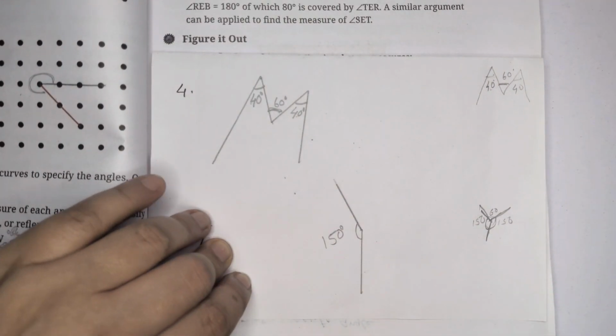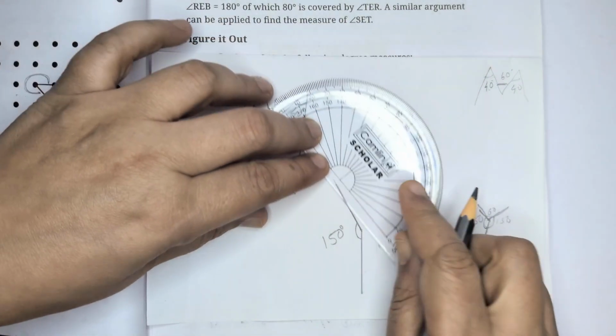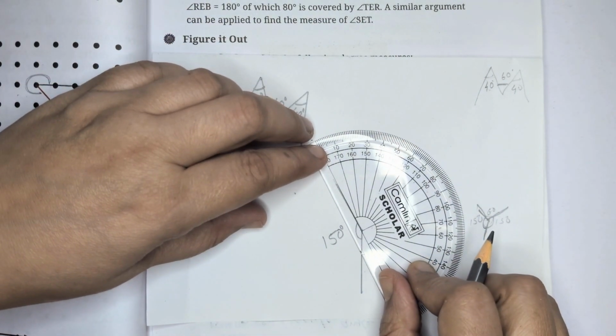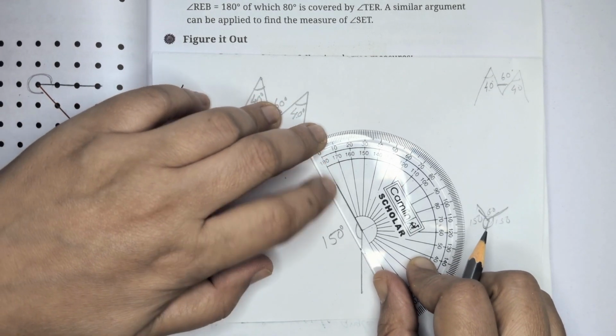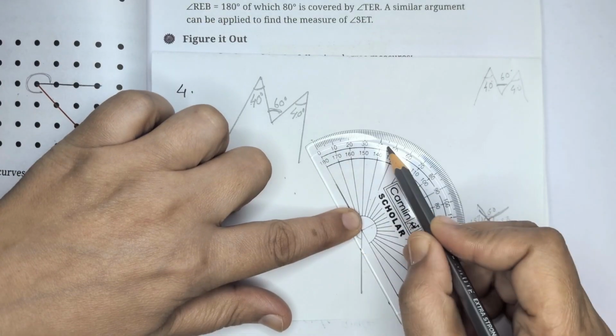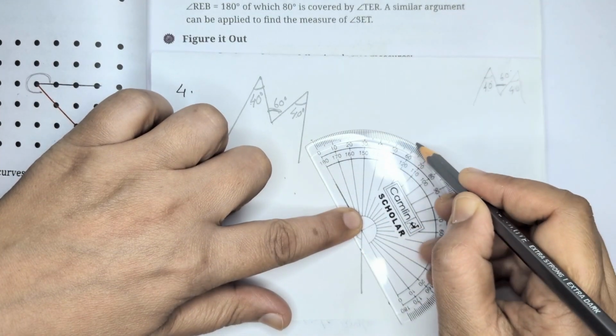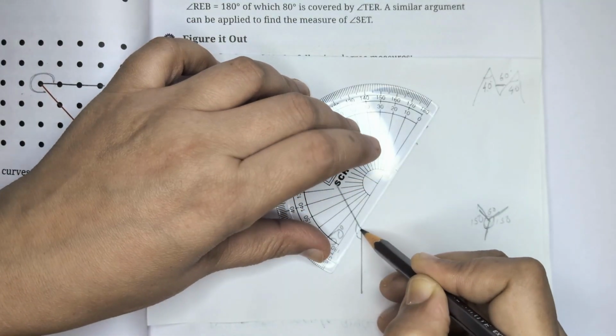Then from there 60 degrees. So take this as the vertex and this line as one of the sides, and from there 60 degrees: 0 from this side, 10, 30, 40, 50, 60. Here is the vertex.